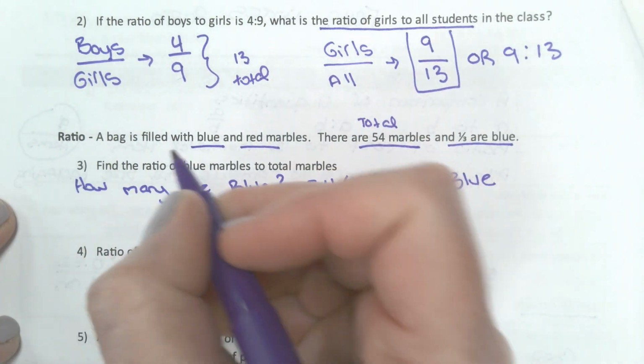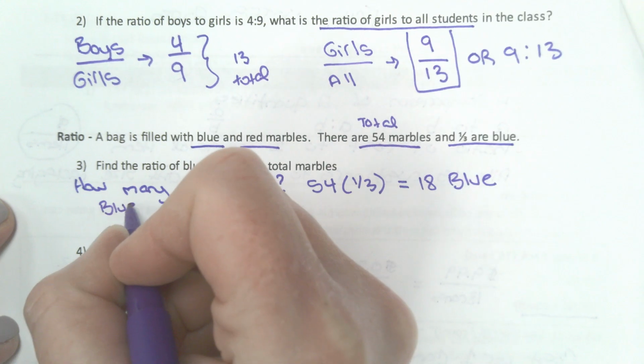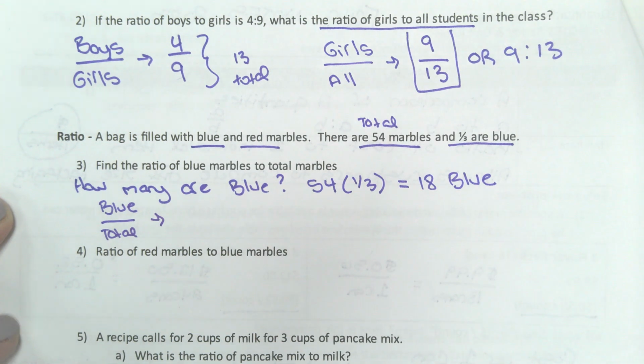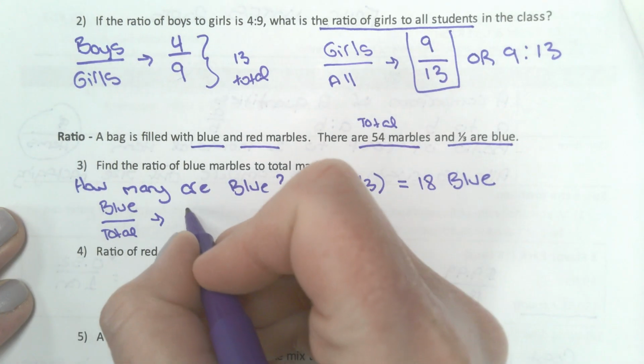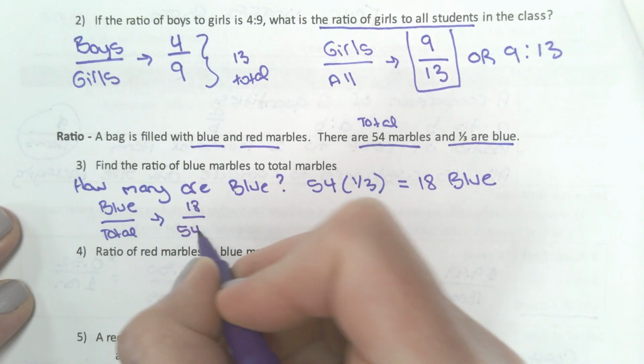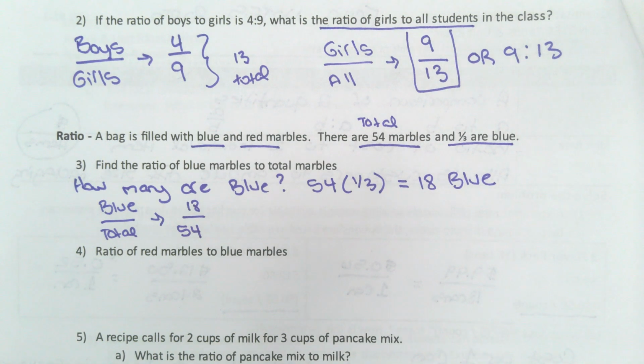This says write the ratio of blue to the total. So I know that 18 are blue. I know that I have a total of 54 of them.